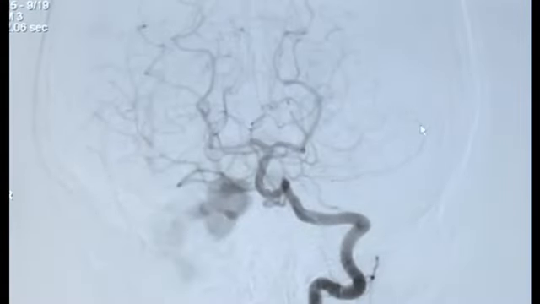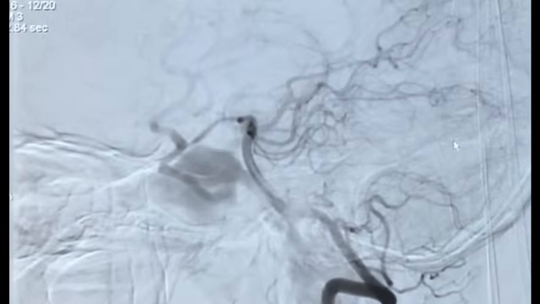With such patients, we should do a cross compression study, and this cross compression study is done with compression on the same side of the fistula with the injection from the other carotid and vertebral artery, basically to look into the cross flow as well as the site of the fistula. Here we are trying to locate the site of the fistula. This is the lateral vertebral injection, which is showing us the site of the fistula.